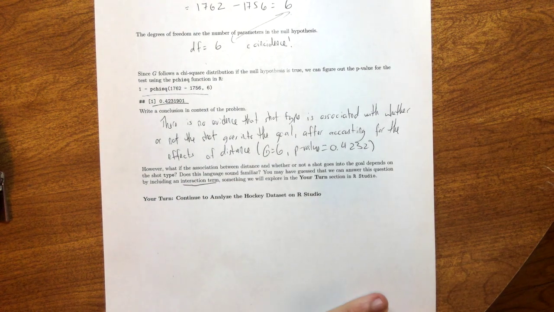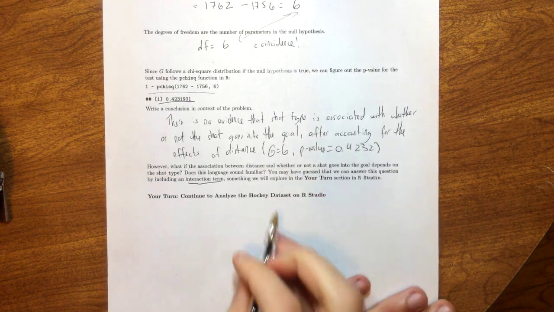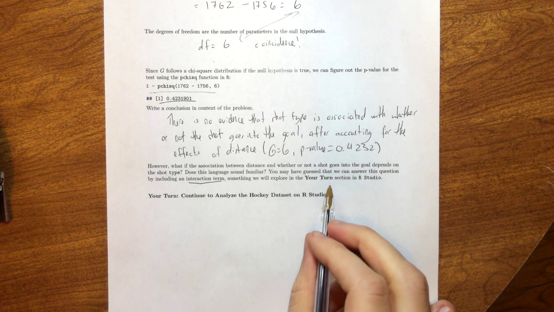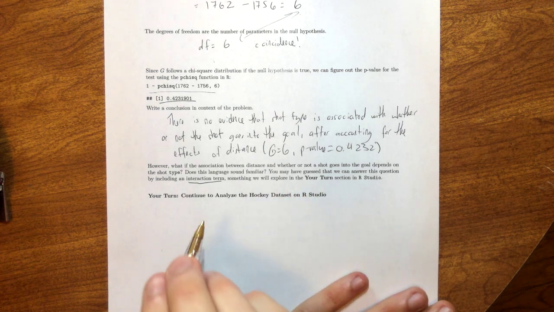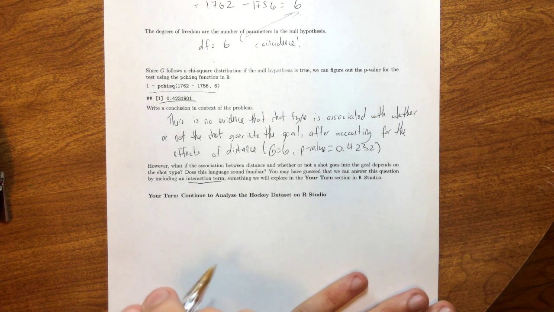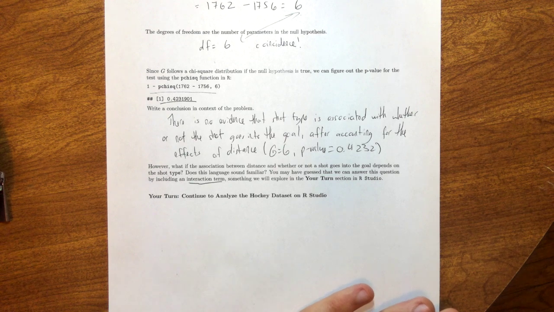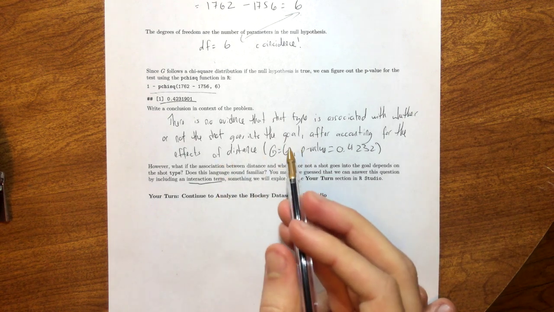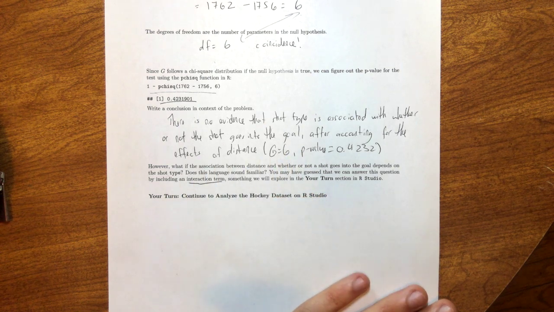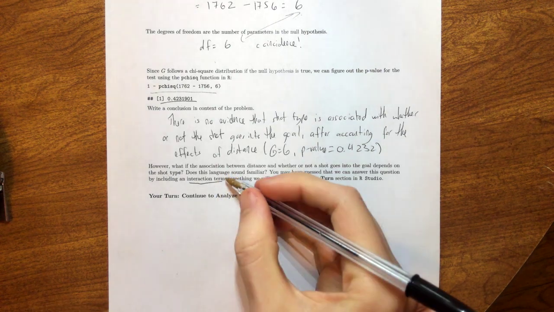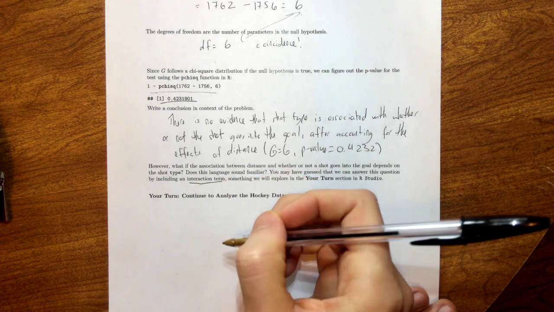In R, you could include this interaction term using the same exact type of code. And so that's something that you'll explore doing in the your turn section. There's a cool graph that you'll make and see if there's evidence for this interaction between shot type and distance, in which case we would say that the association of distance and whether or not the shot goes into the goal is going to depend on what the shot type actually is.